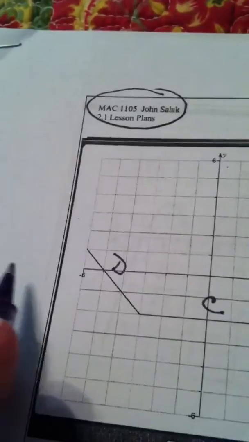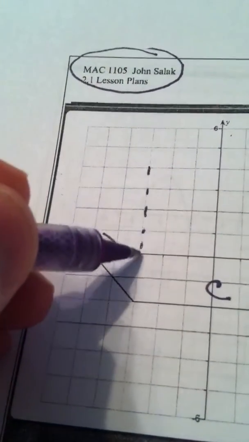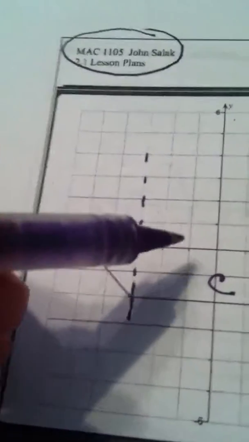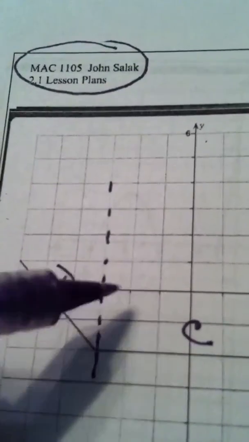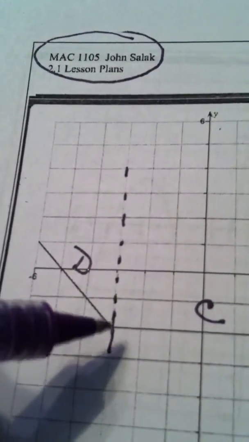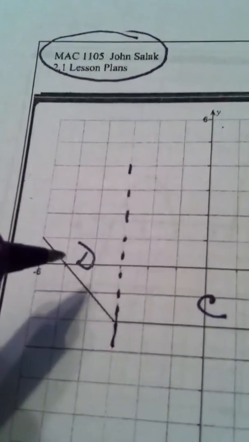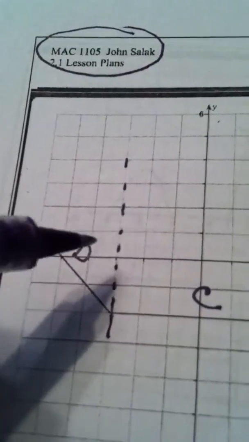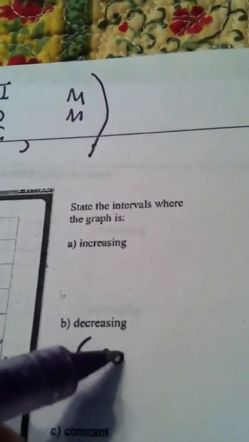So you're coming from negative infinity to whatever that x value is, and that x value is negative 3. So from negative infinity to negative 3, the graph is decreasing.